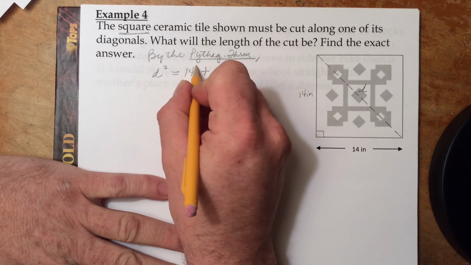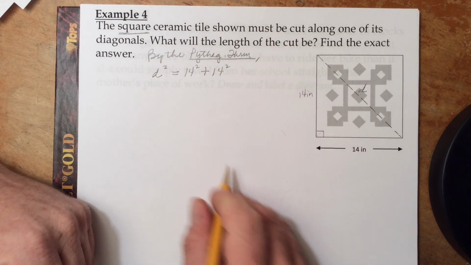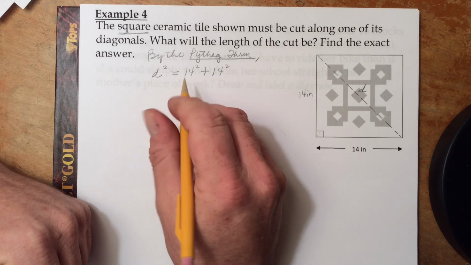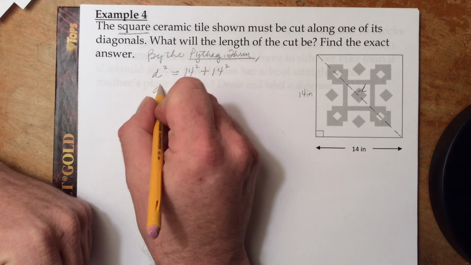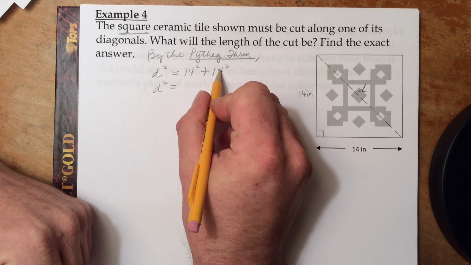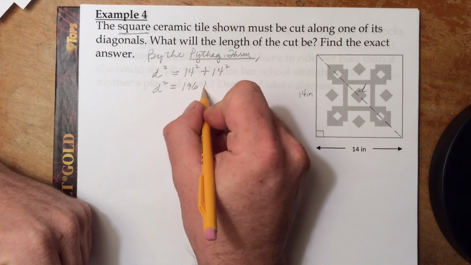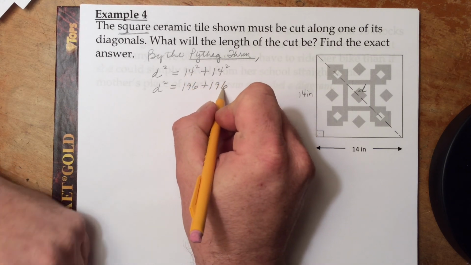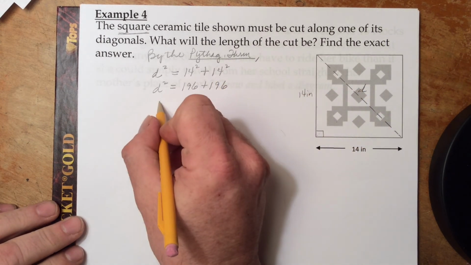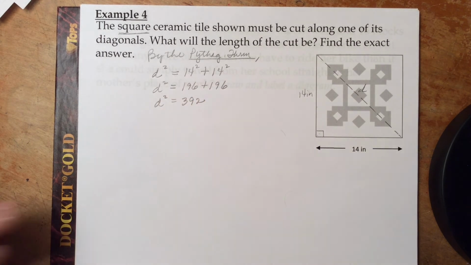So we have 14 squared plus 14 squared. And so here's our expression that we use. Starting to solve for D, we need to solve for D squared first. So D squared is equal to, using the order of operations, we need to square before we can add. 14 squared is 196. So 196 plus 196, or 196 times 2, gives us 392. So D squared is 392.